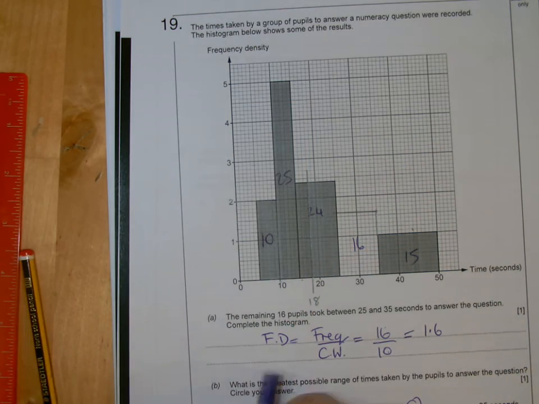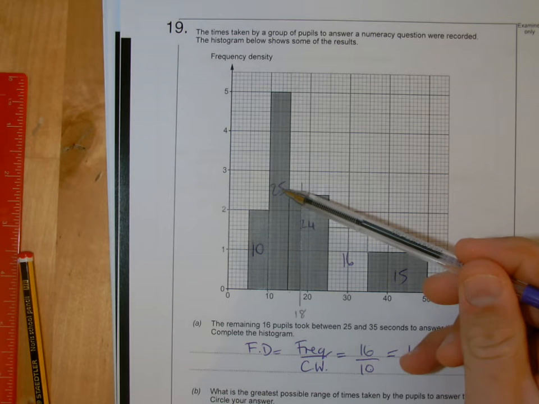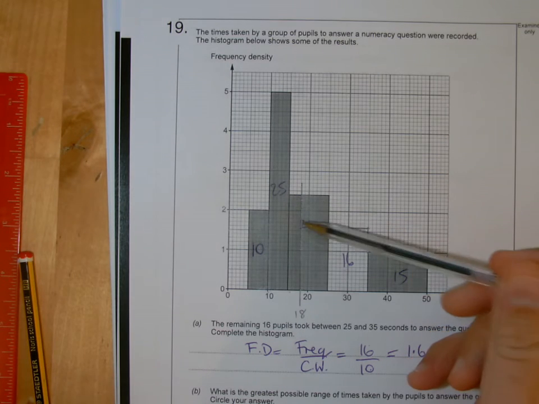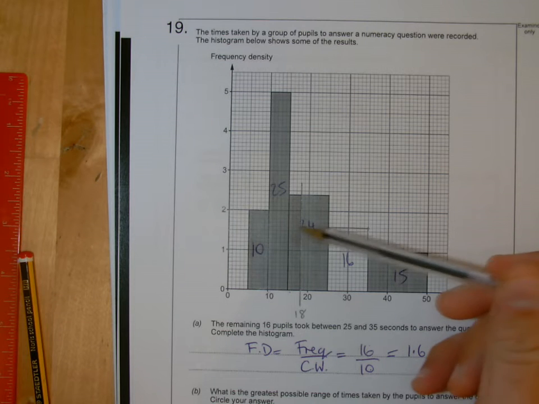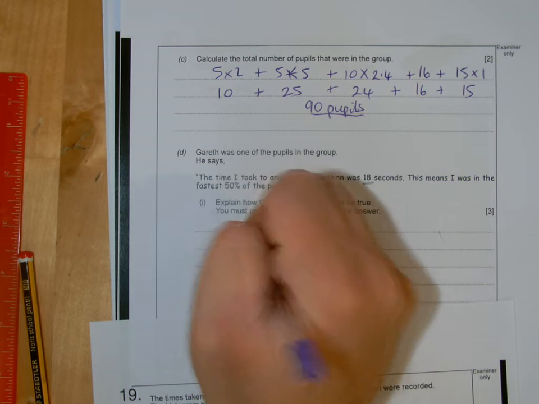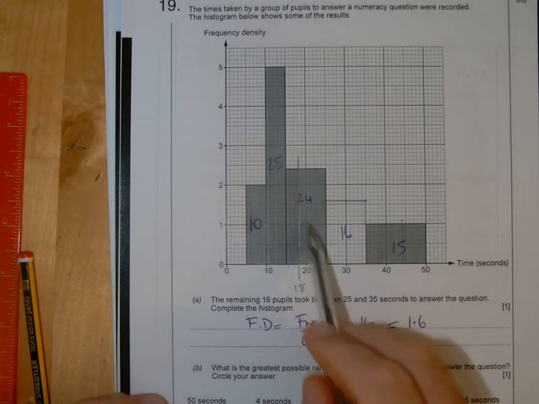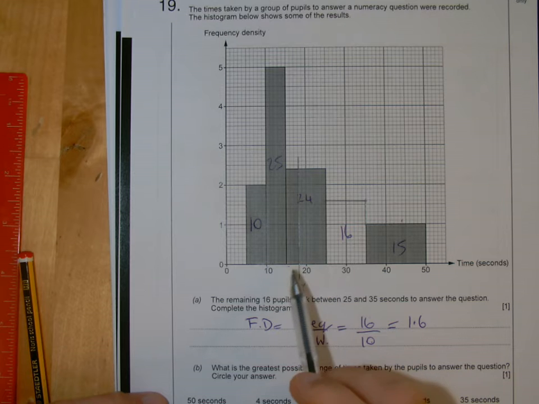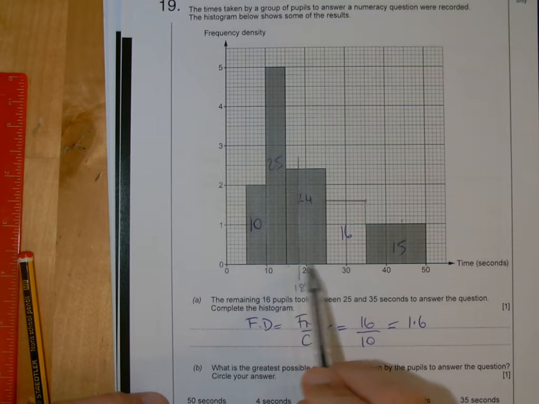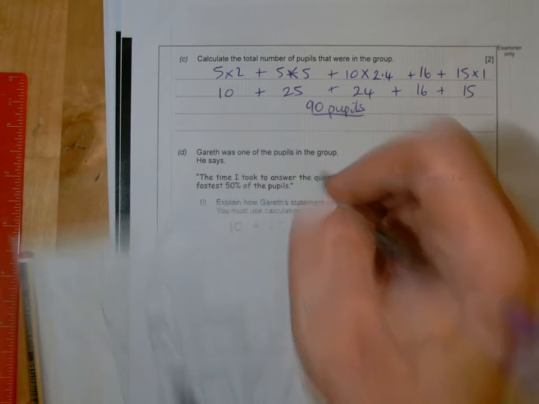Now, in terms of how many pupils we've got so far, we've got 10, 25, and then we've got a fraction of this group. Let's write them down first: 10 plus 25, and then a fraction of this group. Now, what will the fraction be? If you think about it, it's 3 seconds along here, out of a total of 10, so that would be 3/10. That's the fraction of this group, 3/10 of 24.